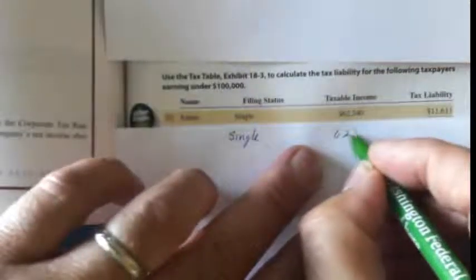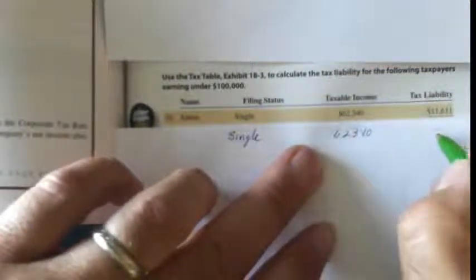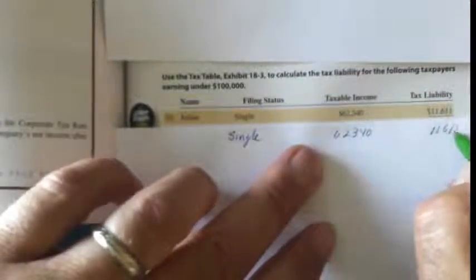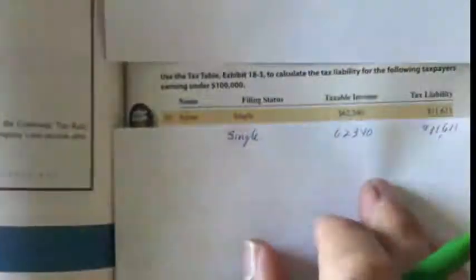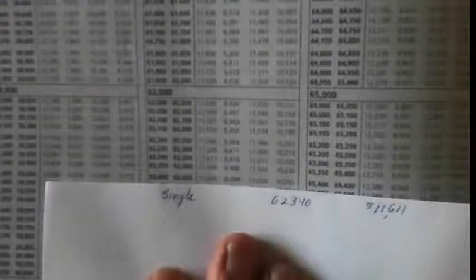The next section of homework starts with problem number 10, where we're asked to use table 18.3 to calculate the tax liability for the following taxpayers earning under $100,000. So in our example here, we have a single taxpayer making $62,340, and they came up with this number. So let's see how they got that.